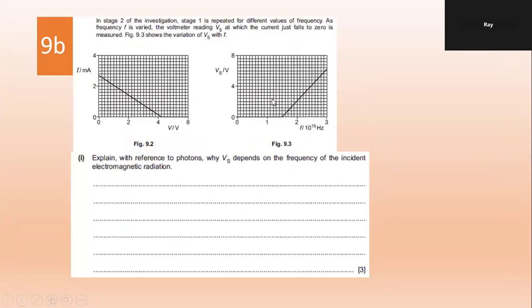That's this graph. Explain with reference to photons why Vs depends on the frequency of the incident electromagnetic radiation. Yep, you want to try? Let me see what I wrote. Yeah. Any comment or anything you want to say?